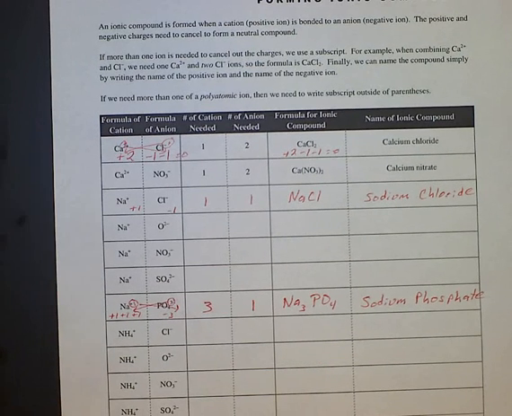Let's look at another example on this page. Let's do this one here, the NH4+ and SO4 2-. This is called the ammonium ion, has a +1 charge. You can find that on your sheet. And this is the sulfate ion with a -2 charge. So I know that I'm going to need 2 +1s in order to balance out this -2, in order to get them to equal 0.